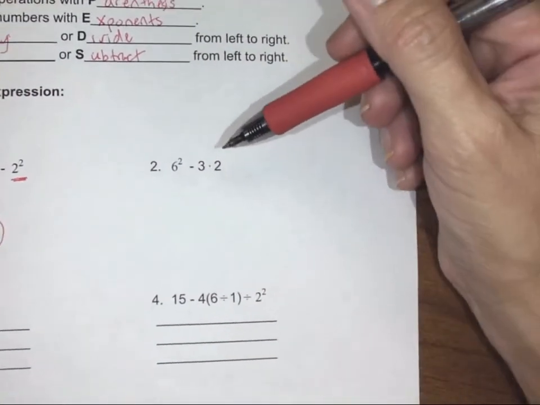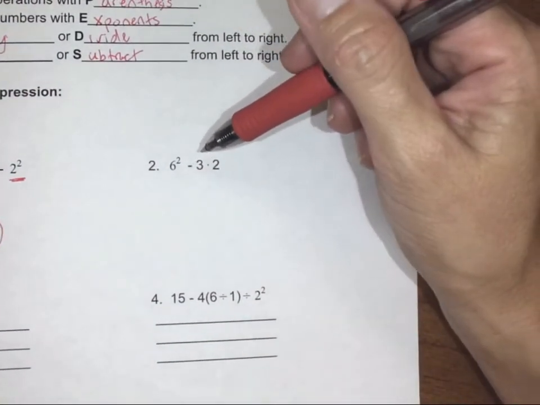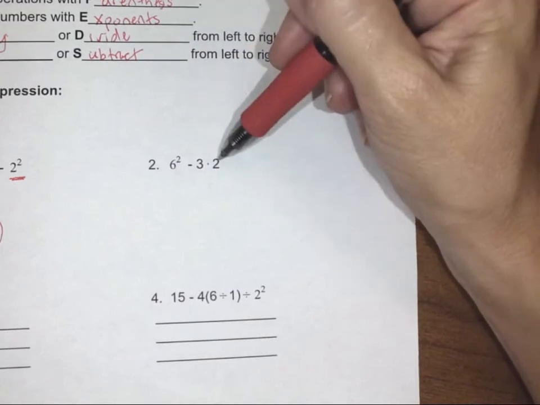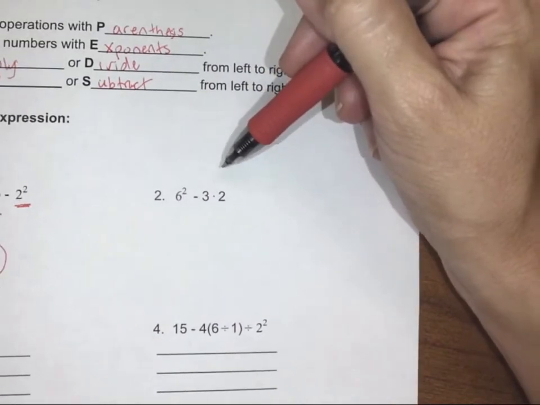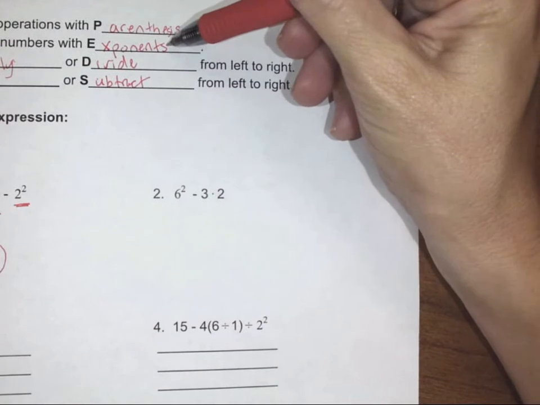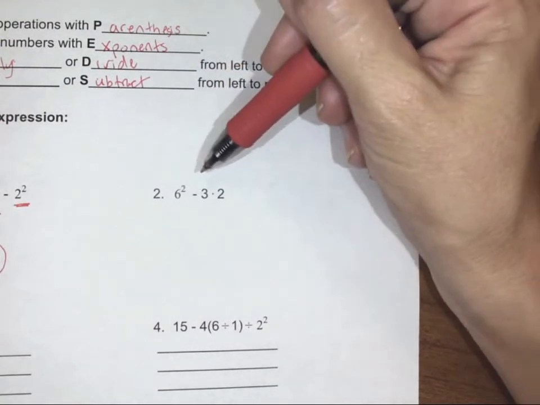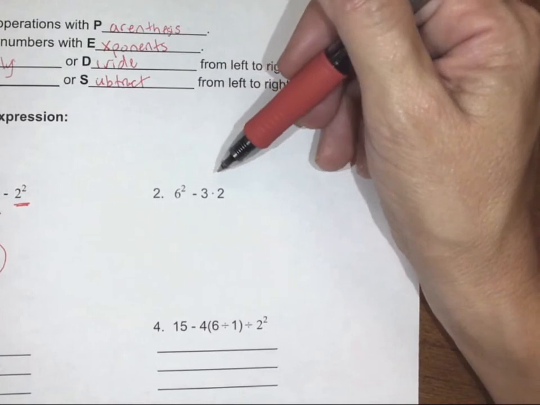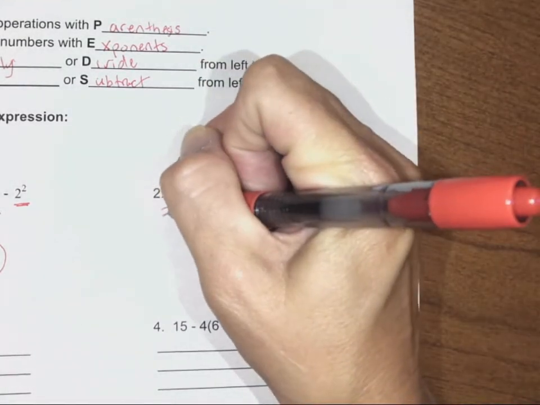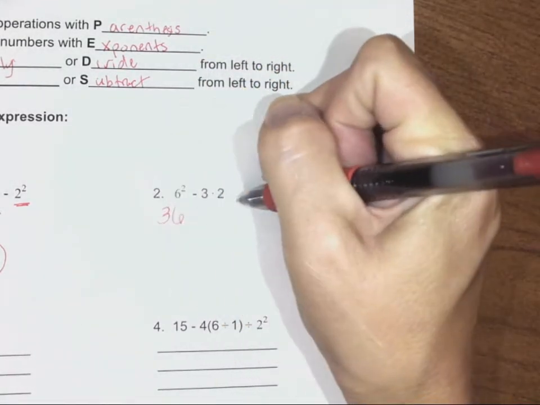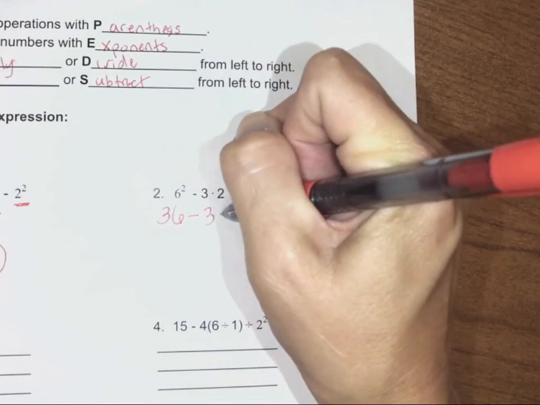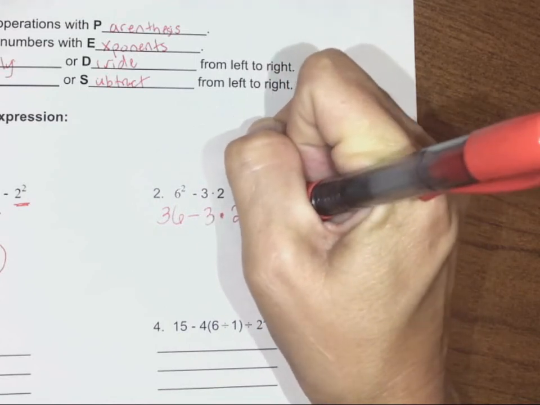Okay, number 2 right here. Are there any parentheses? There are no parentheses, so we can move on to the next thing. Are there any exponents? Yes, there is an exponent right here, 6 squared. 6 to the second power, which is the same as 6 times 6, so we do that first. 6 times 6 is 36, and we just copy the rest, minus 3 times 2.